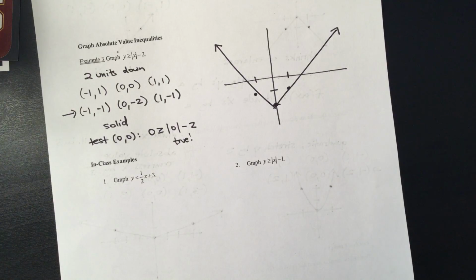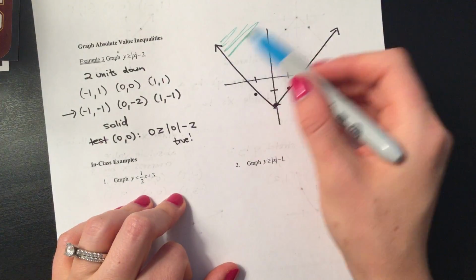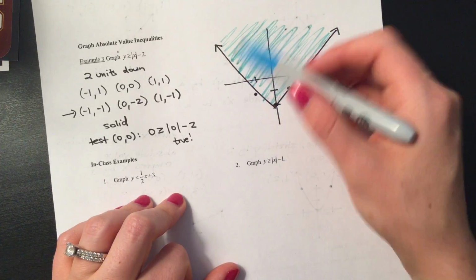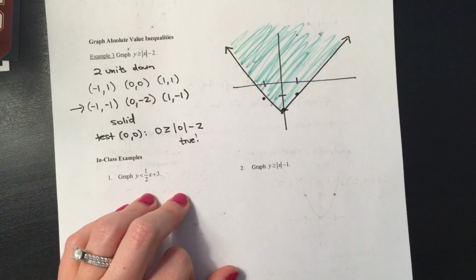Okay, so I'm going to shade the inside, and that is going to be this portion right here. So I've got a solid line, and then this whole region will end up being shaded. All right, so that is my absolute value inequality.